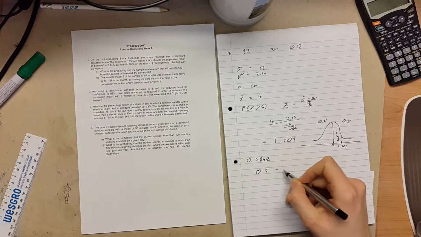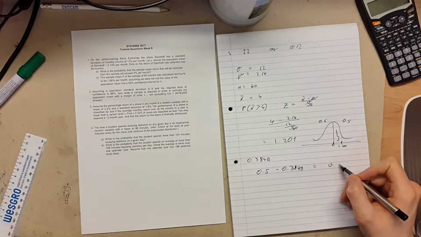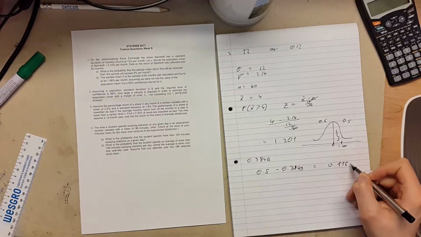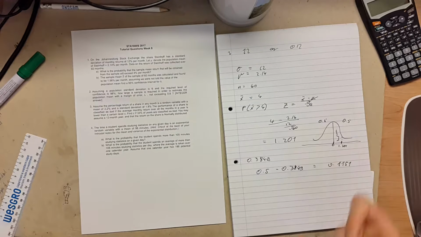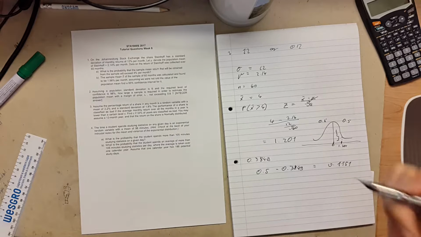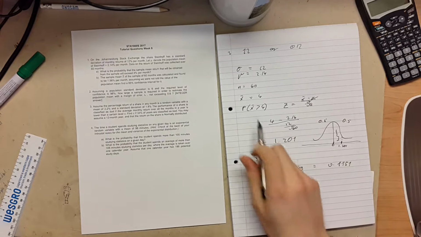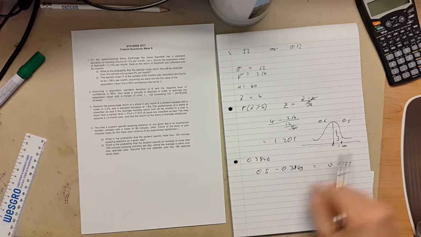0.5 minus 0.3849, and that is equal to 0.1151. Awesome. So that is the probability that our x bar will be greater than 4, because you want greater than that.